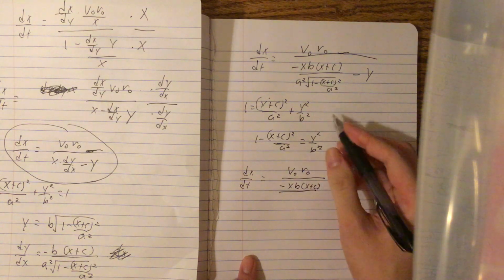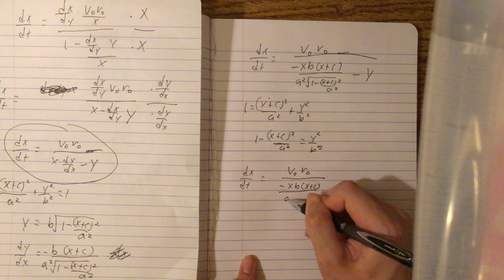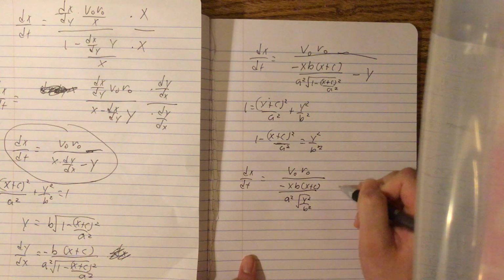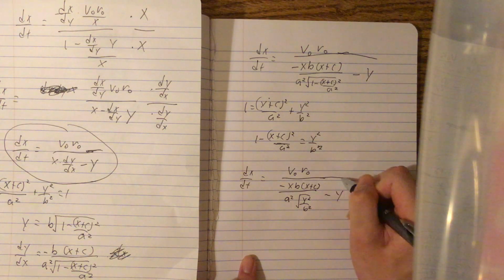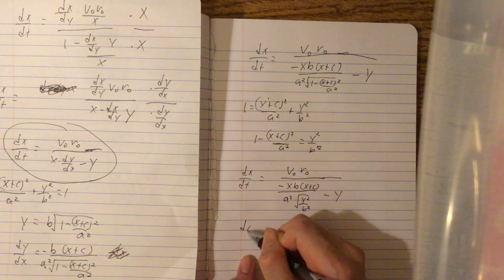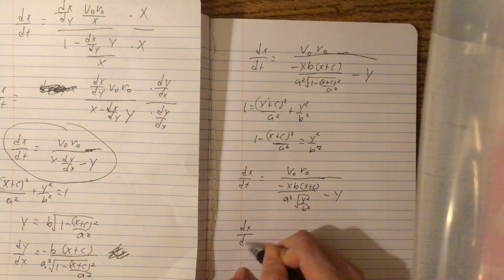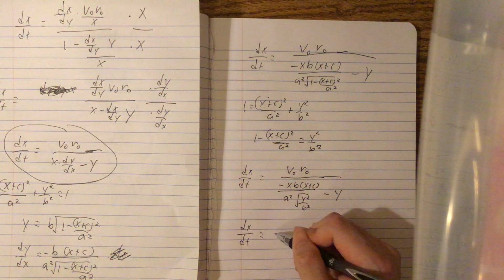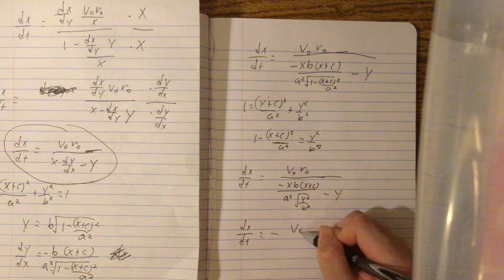over a squared root y squared over b squared minus y. And we can further simplify this to dx/dt equal negative v naught r naught.